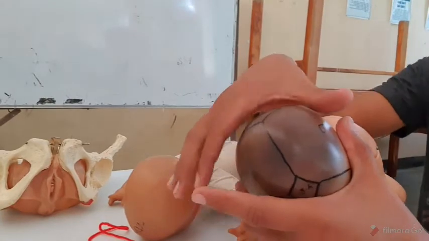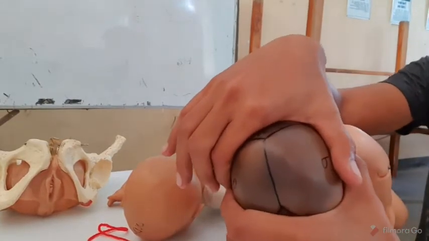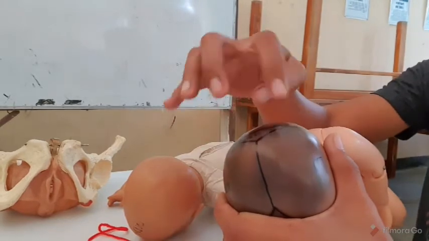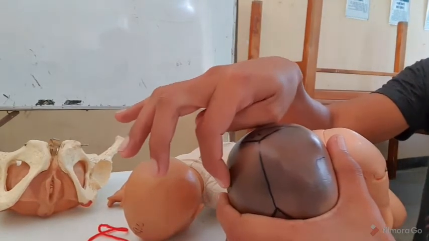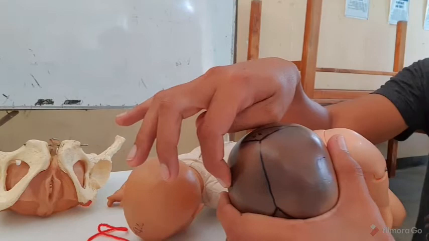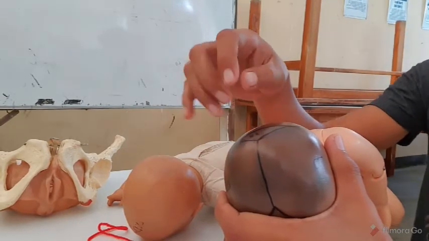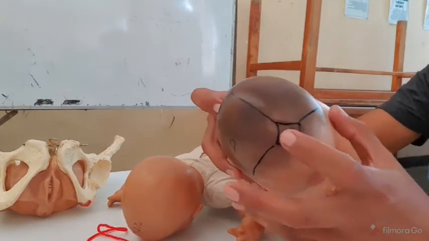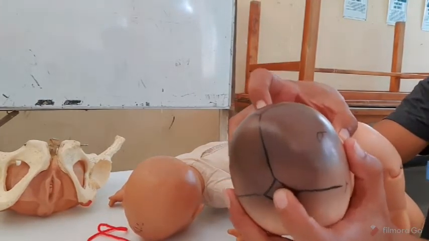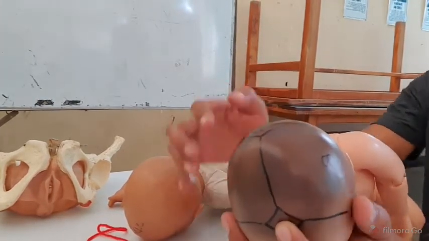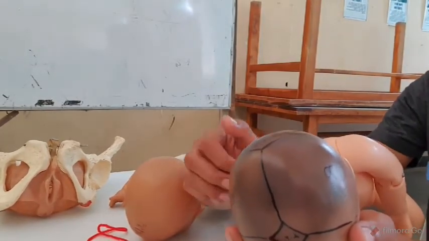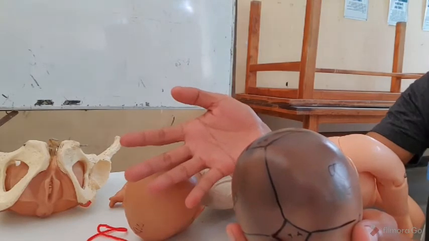So when this area is the presenting part, the presenting diameter is the biparietal diameter, which is 9.5, and we have the suboccipito-bregmatic, which is also 9.5. So 9.5 and 9.5, that resembles a circle.